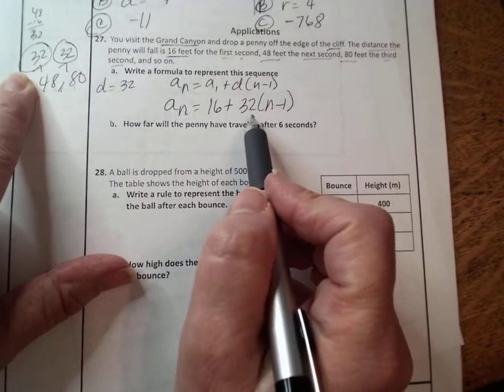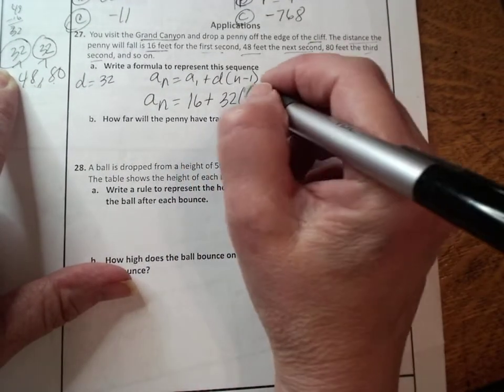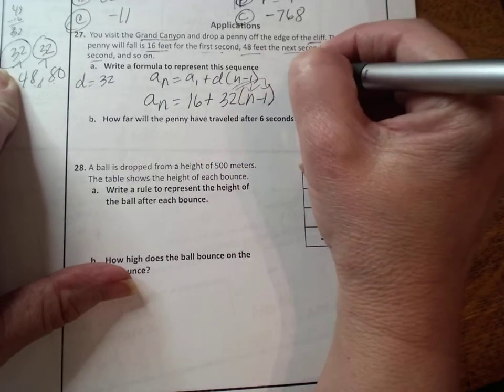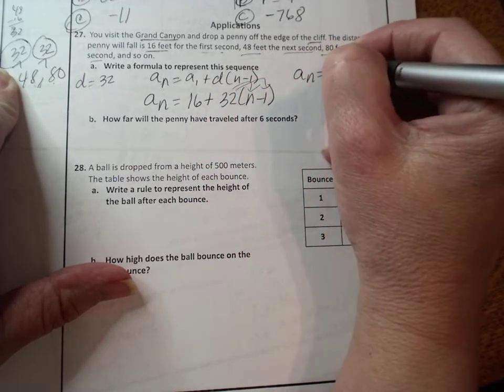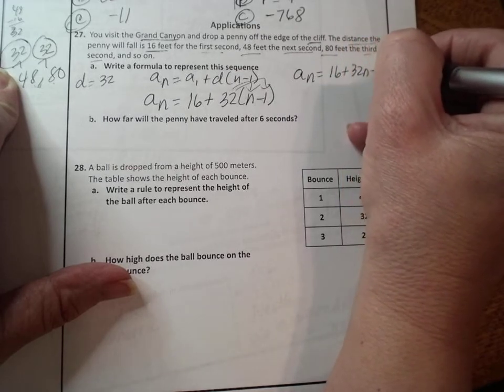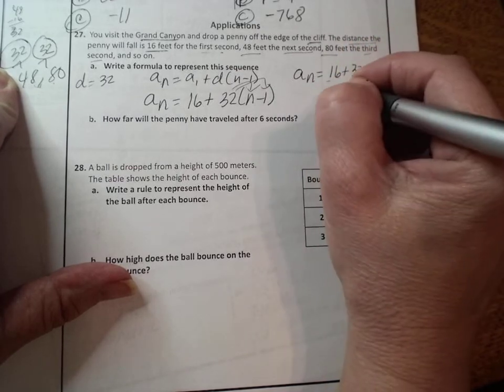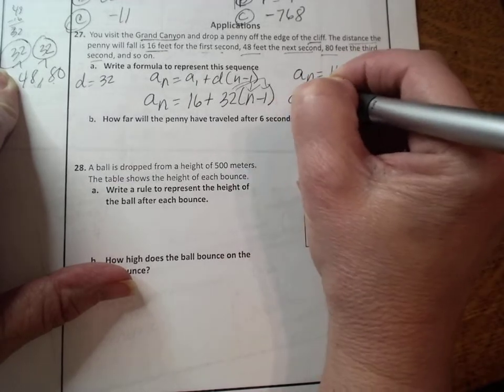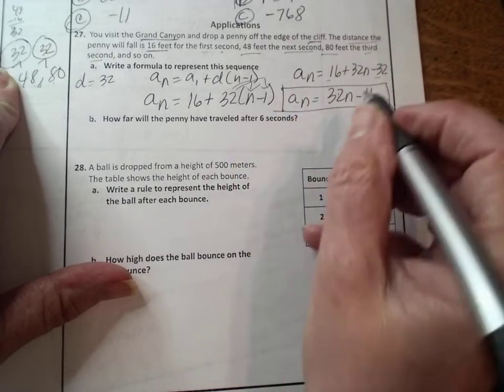You can leave it like that, or go ahead and simplify it, which if you distribute this 32, you're saying 16 plus 32n minus 32. Combine like terms: 32n minus 16. Here's our simplified formula.